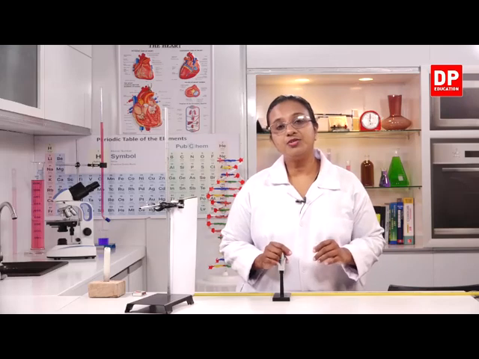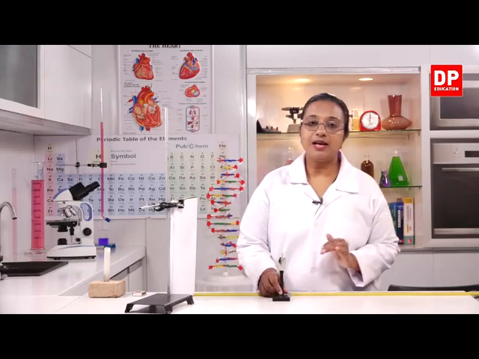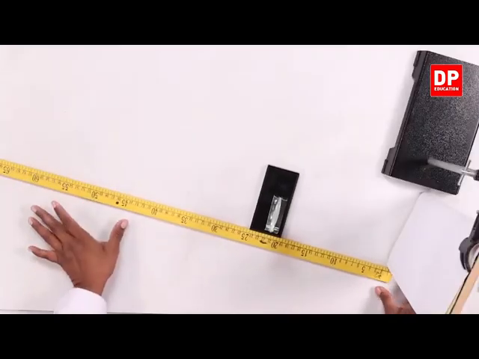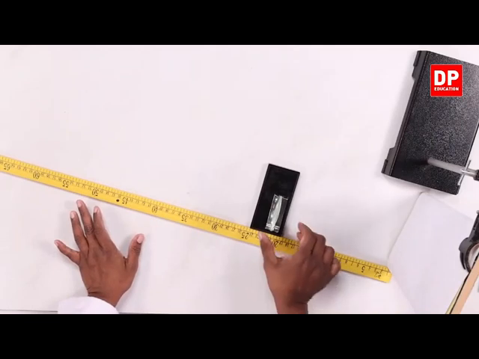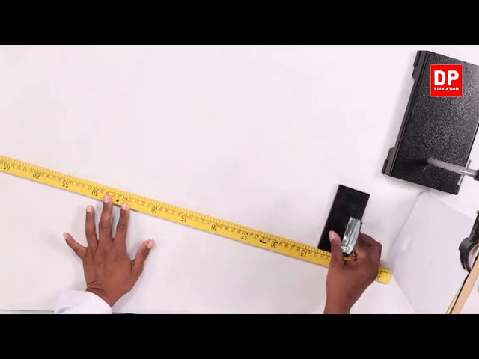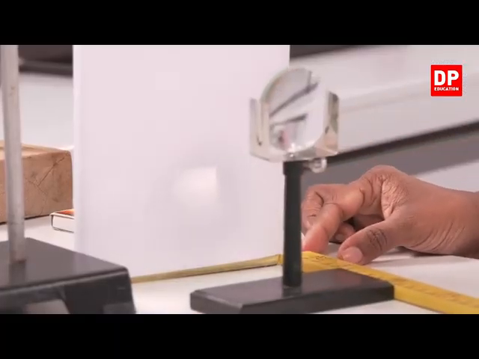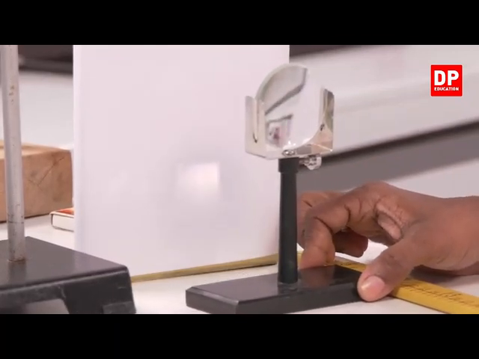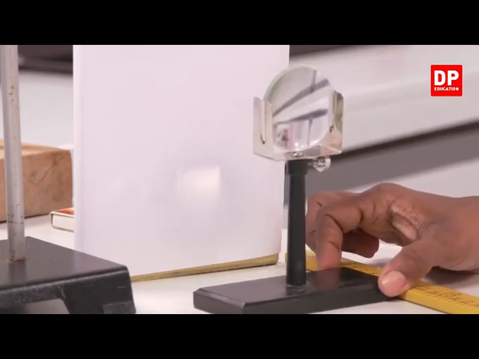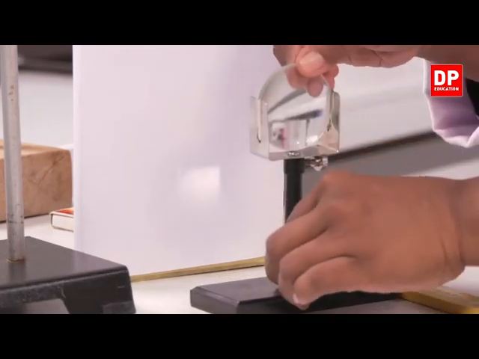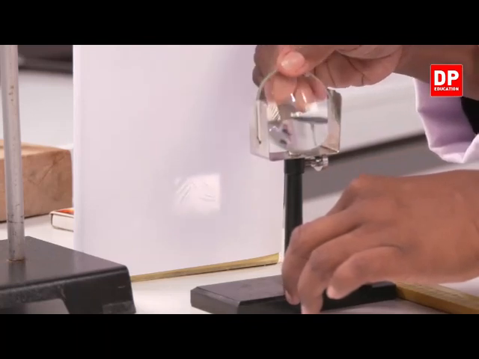So first I am going to focus or get the image of an object that is far away, something that is outside the window. So to do that, first I will place the ruler, then I can adjust the lens so that you will be able to see an image. I will make it to 0 position. You are getting an image, but it's not very clear yet. So we have to make it clear so that we can see it properly. I have to adjust the lens so that you get it clearly.